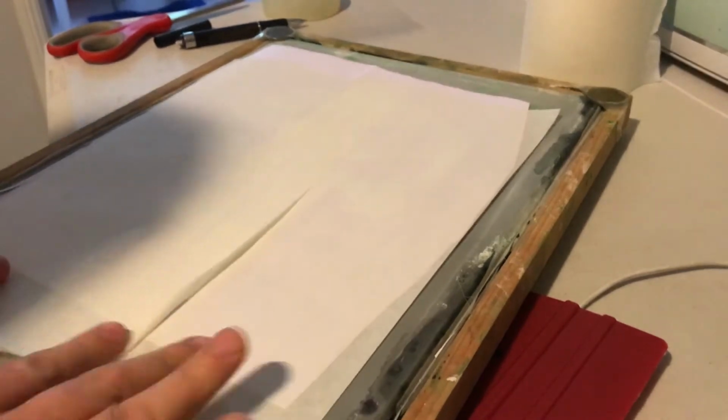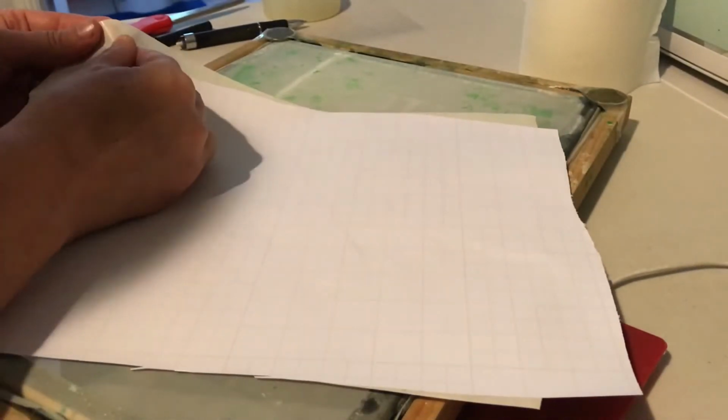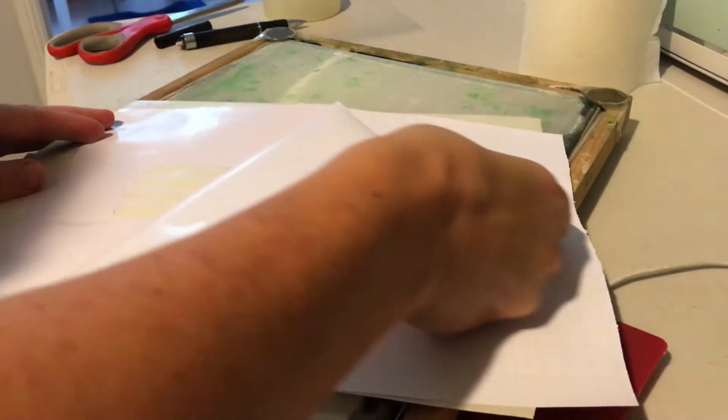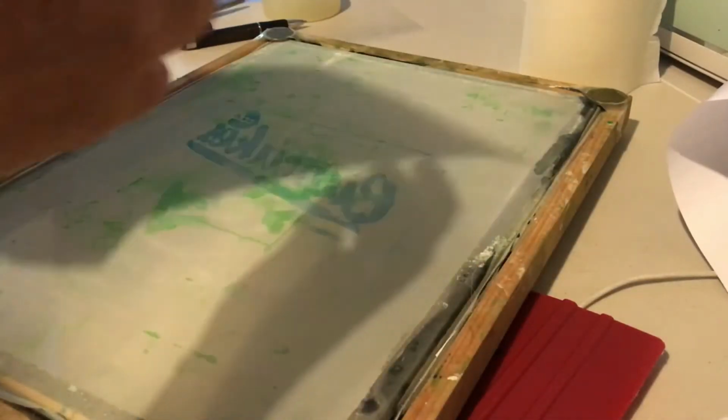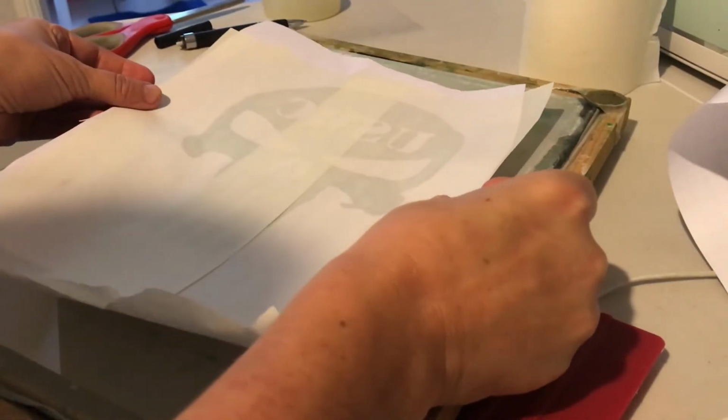Just start. All I have to do is peel off the backing here of the vinyl. So I'm just taking the backing off of that, like that. And now I'm going to lay this on the screen.